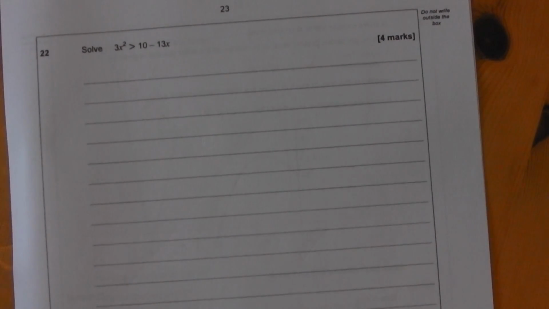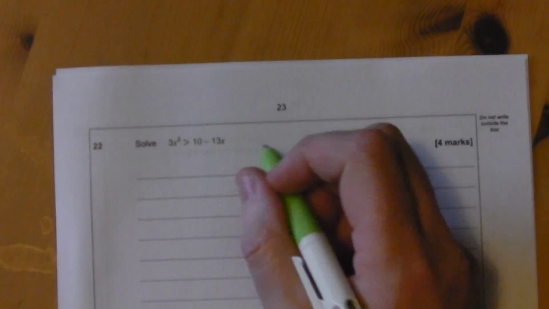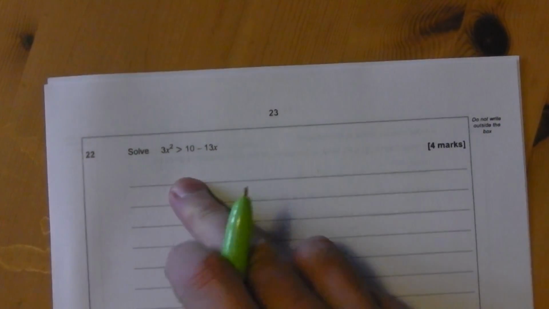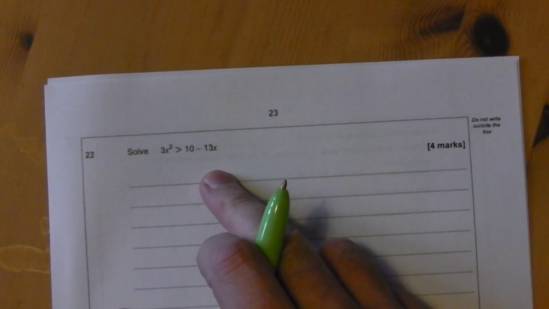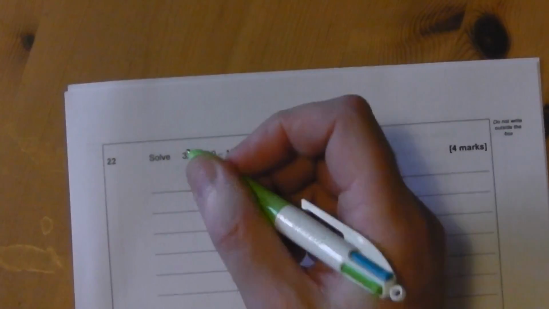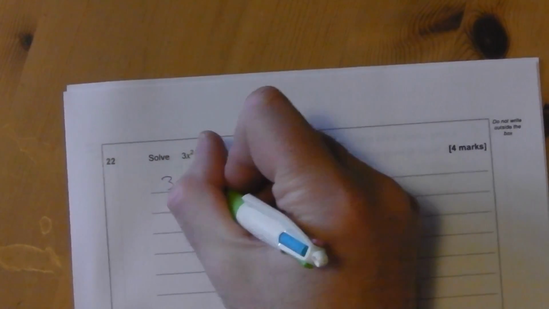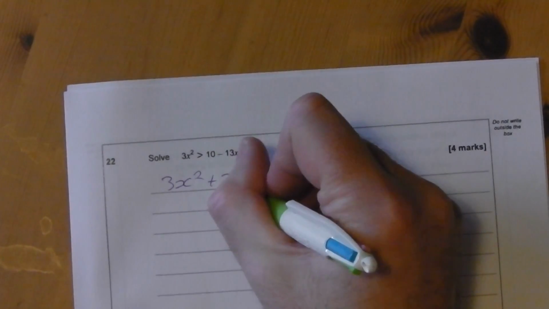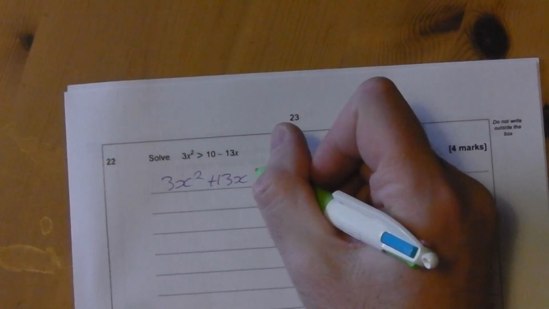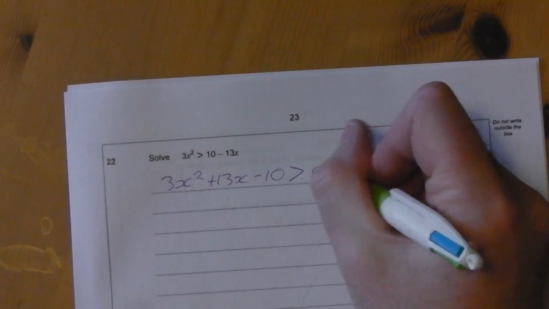Now, 22 is all about, it says solve. So what we do is we take this and we rearrange it, because it's going to make it easier for us to work out. So what we now say is that 3x squared plus 13x minus 10 is greater than 0.